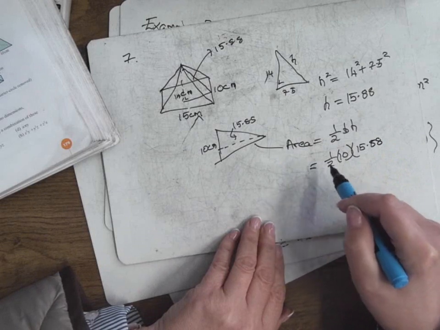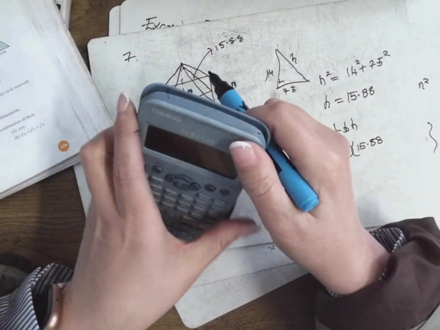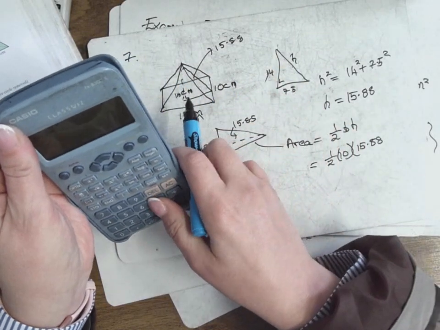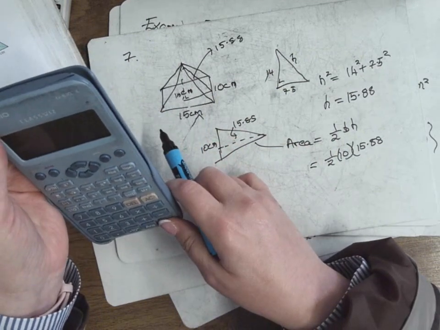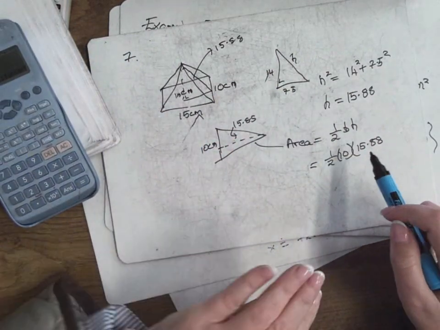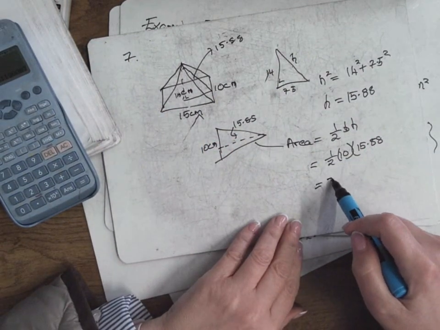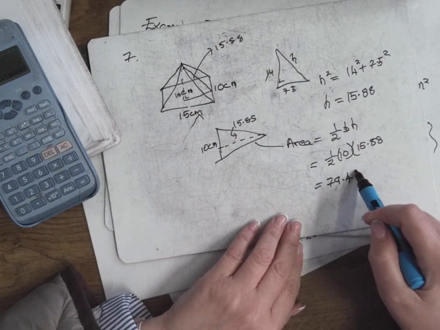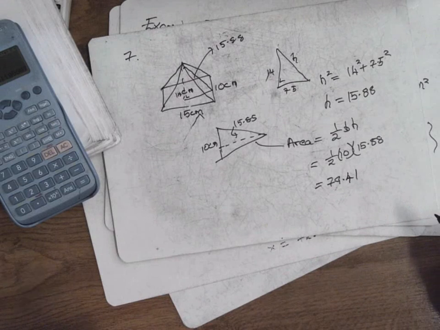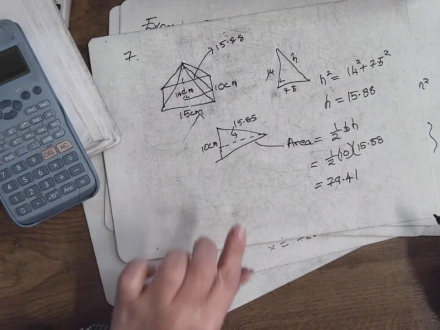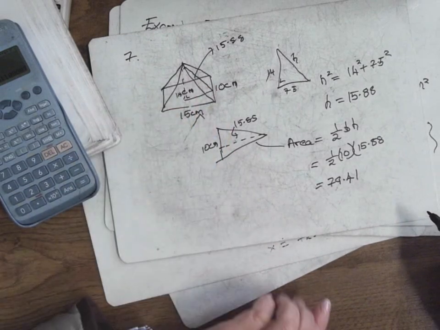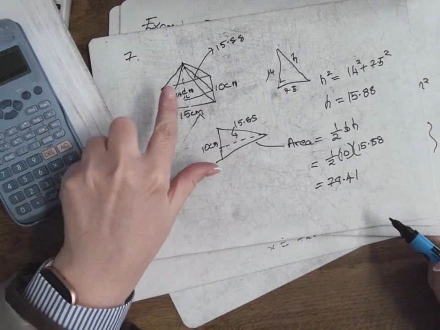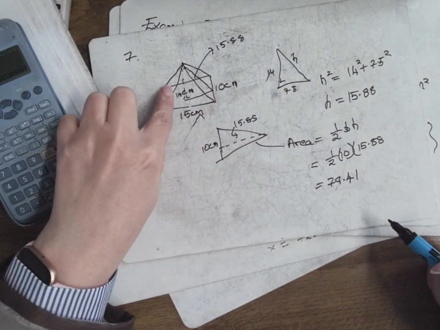Multiply that by 5 and I get 79.41. Is that okay? So I now have the area of that triangle there, and I can double it to get the area of the triangle over here.